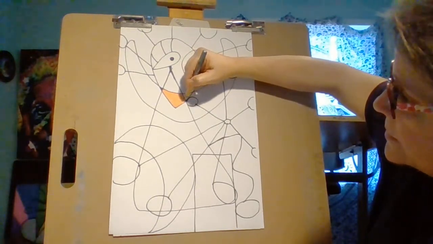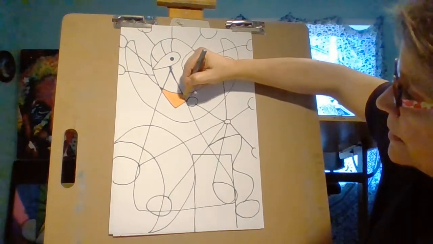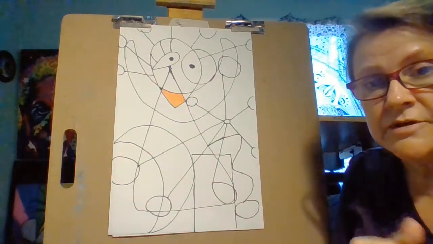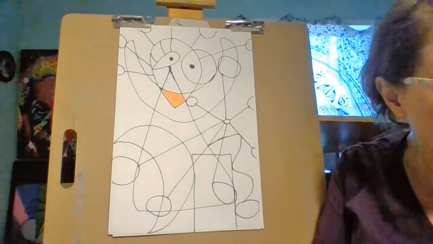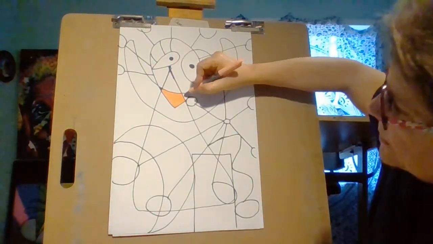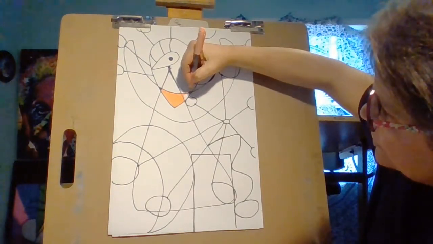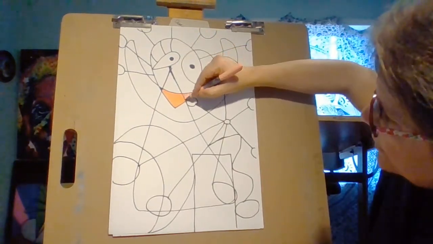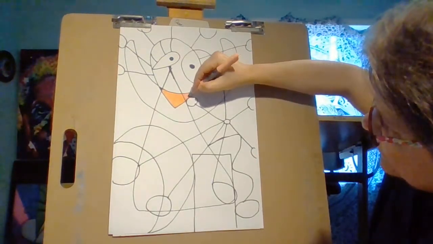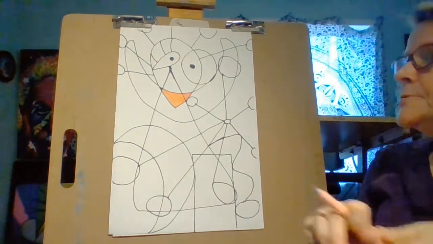And this is a little bit like a puzzle, and there are a lot of decisions that have to be made when you're doing something like this, because it's not always going to work out exactly the way you want it to. So I'm going to sort of stay with this warm color scheme right here, and try to get this to look a little bit like a duck, because I cheated and I didn't do the nose.